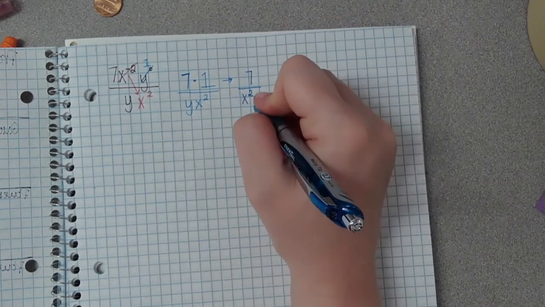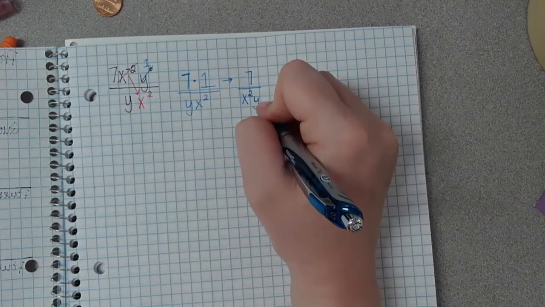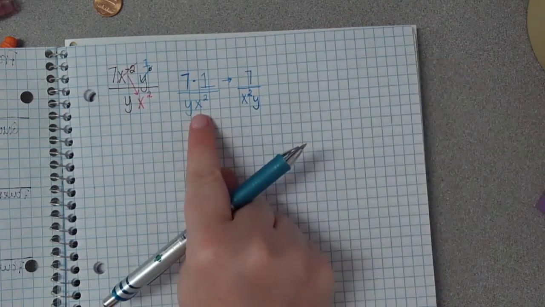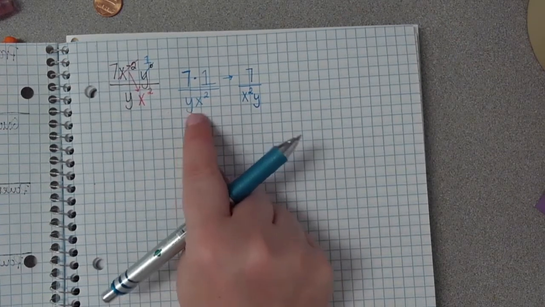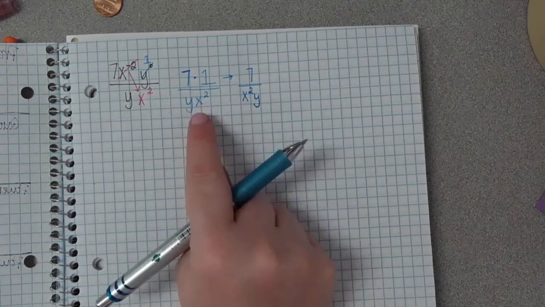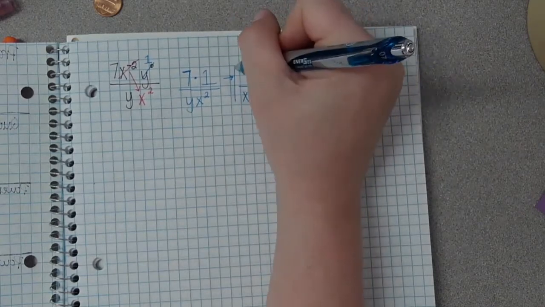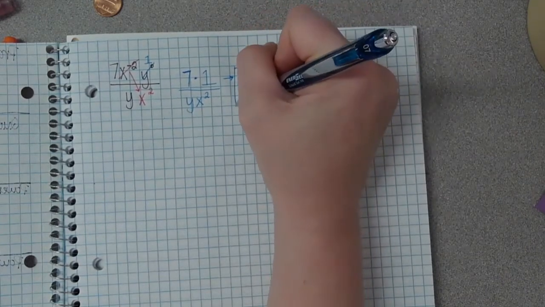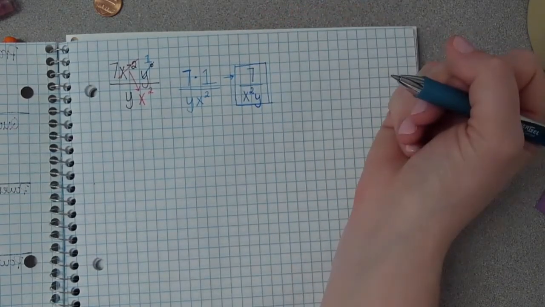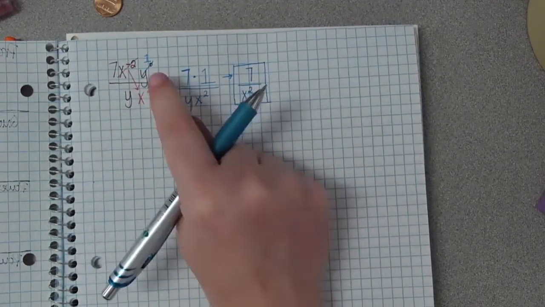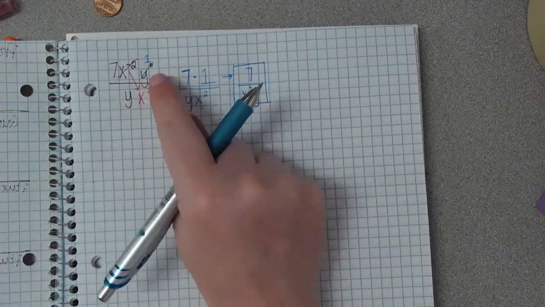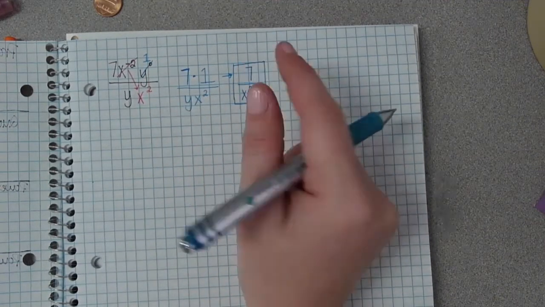So x squared y is actually how you would write that. Just make sure that you keep the squared with the x, and your y doesn't have an exponent. So your final answer, if we were simplifying this, would be 7 over x squared y. Remember, any negative power moves it to the bottom, any 0 power just cancels out.